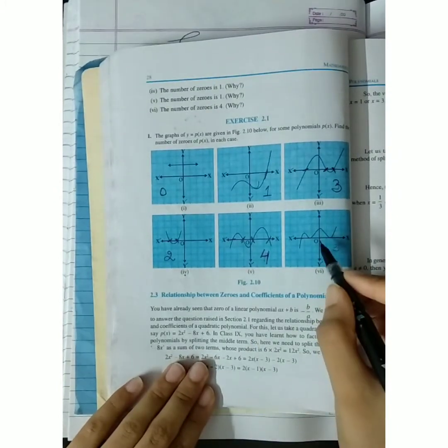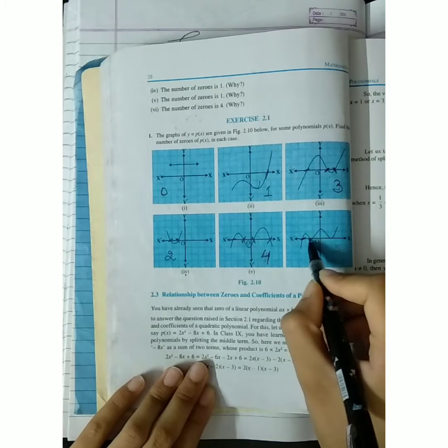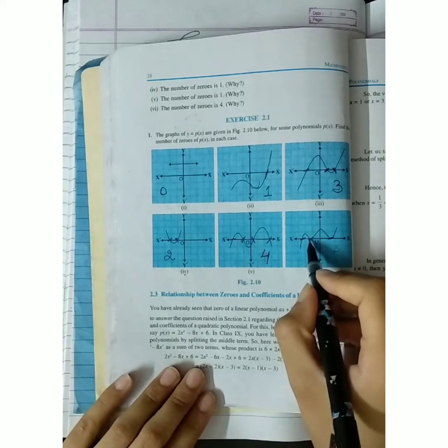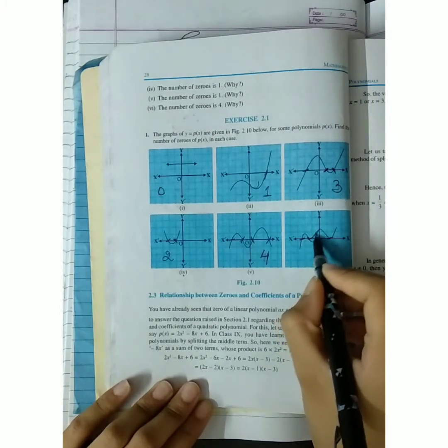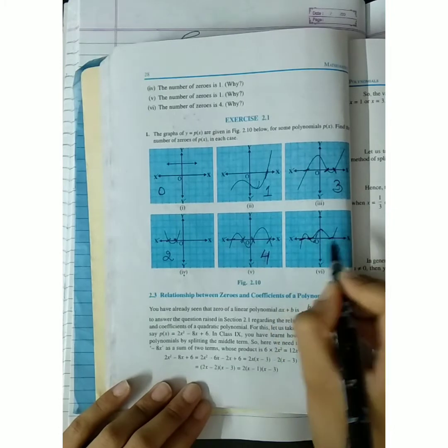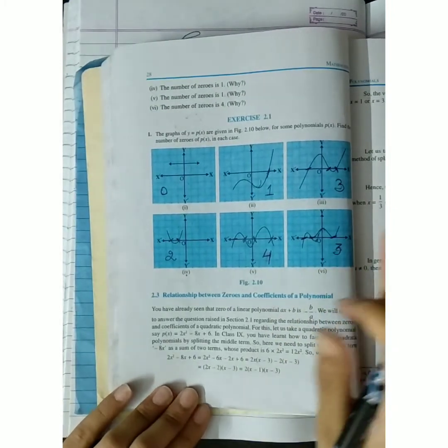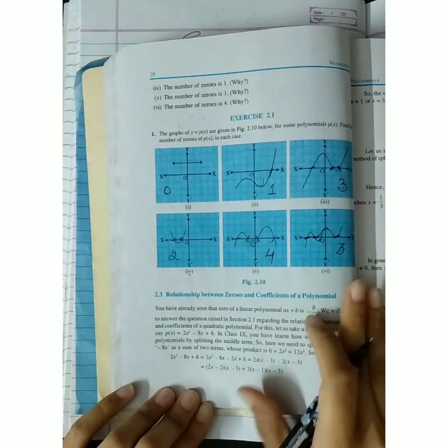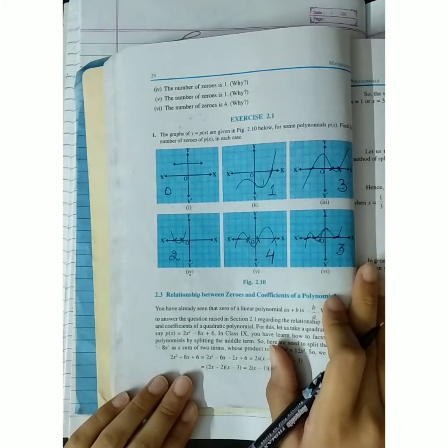Then our sixth and the last part, we have once, twice and thrice. See, this time it is not going like this. It is not crossing it, it is just touching it. So it would be once, twice and thrice. So number of zeros 3. Our first exercise was literally a very simple one and we have just completed it. So let's proceed to our second exercise.